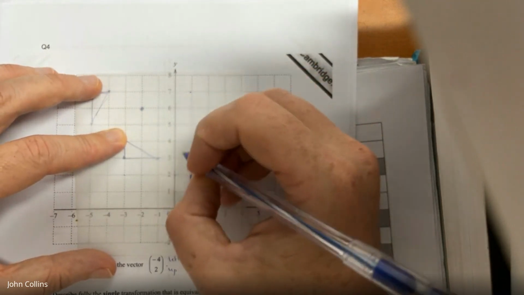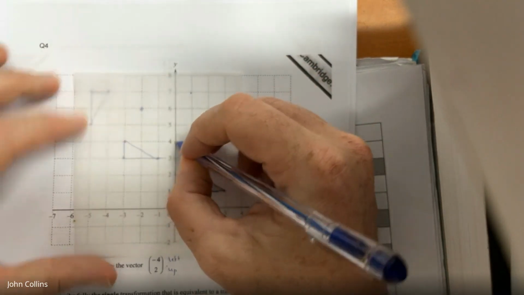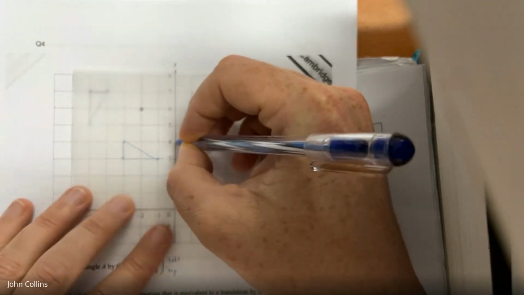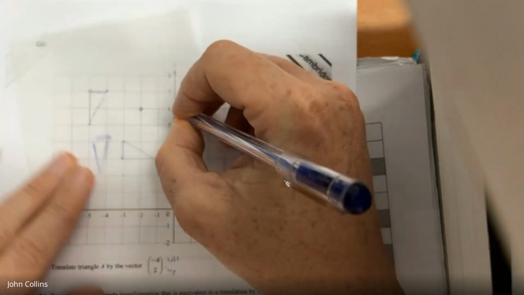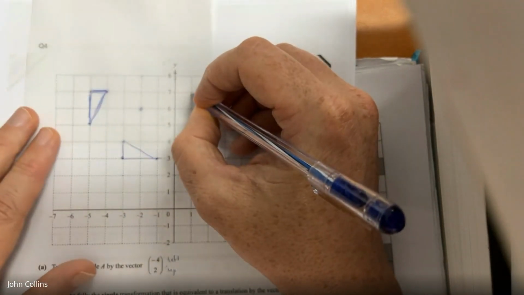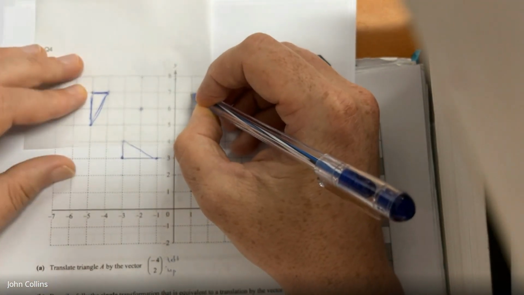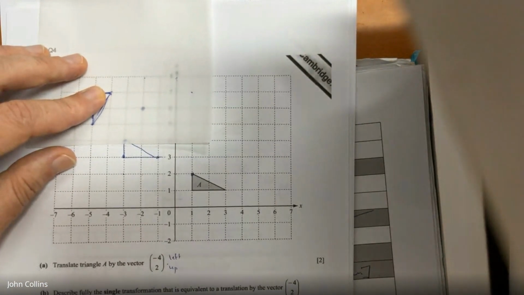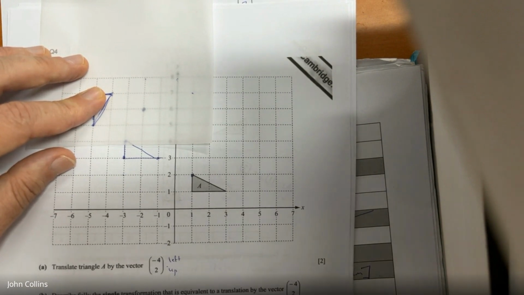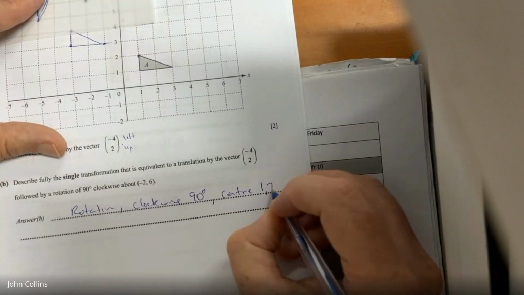If you weren't sure, you just try random points. So if I picked here at 4, 0, it doesn't make it. So it needs to be a bit higher. If I picked 6, that's pretty close, but it needs to move a bit over. You're saying 1, 7, and it is 1, 7. So it's a rotation. Which direction was that? That was clockwise. That was 90 degrees. And the center, you just said 1, 7.